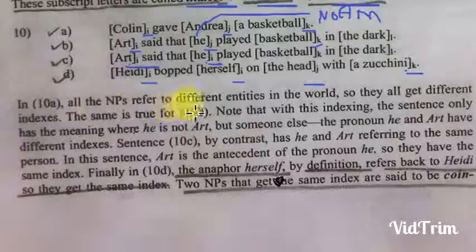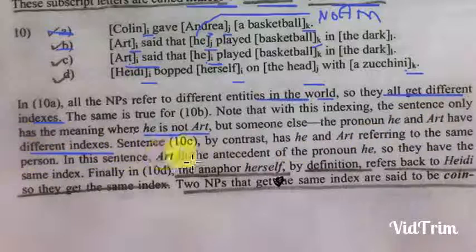In 10a, all the noun phrases refer to different entities in the world, so they get different indexes. Colin gave Andrea a basketball. Colin gets I, Andrea J, basketball K. Second, the same is true for 10b, that is, Art said that he played basketball in the dark. Art gets I, he J, basketball K, the dark L.